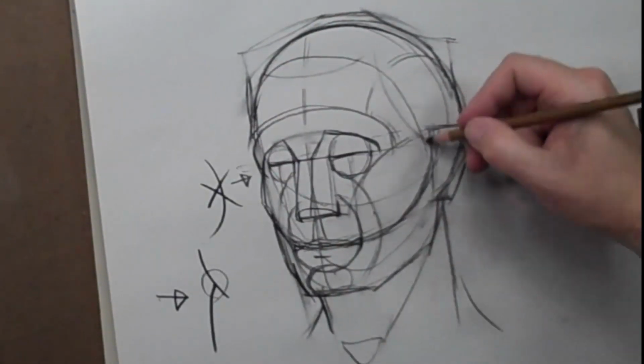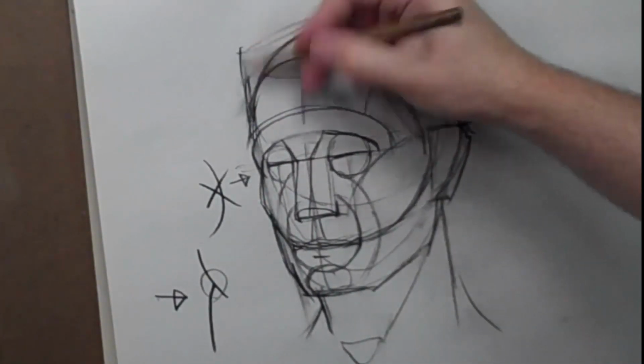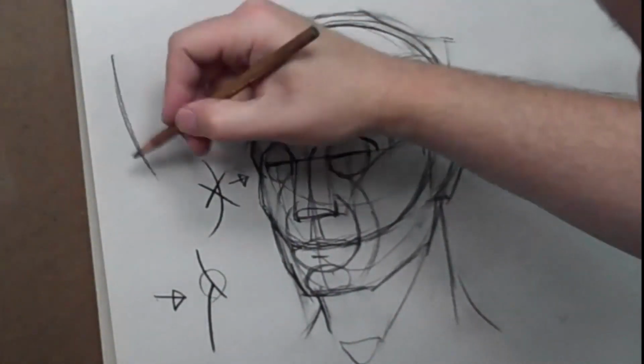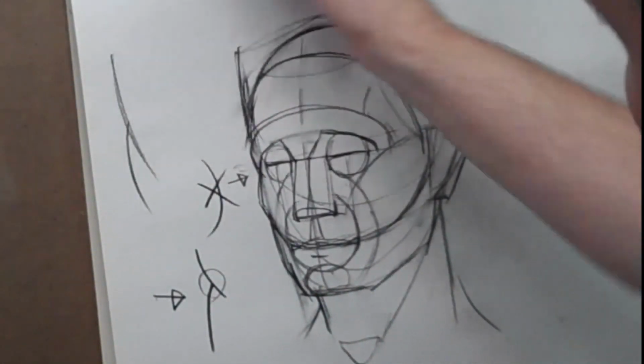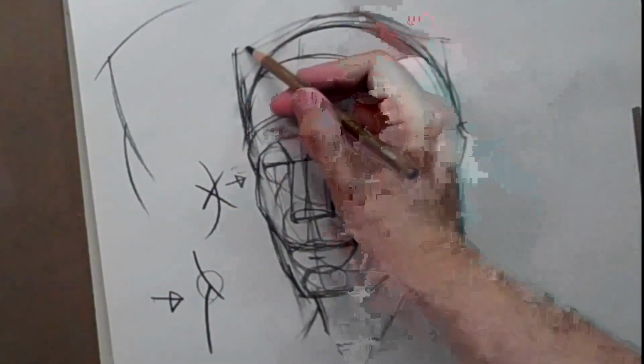Rarely do they have concave forms. That makes it feel dead. It hurts the form. So I erased my concaves that I just put in there, and I'm showing you a redo. Wrapping around the form.